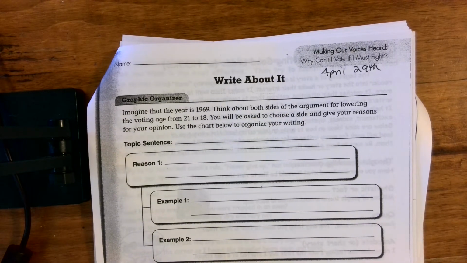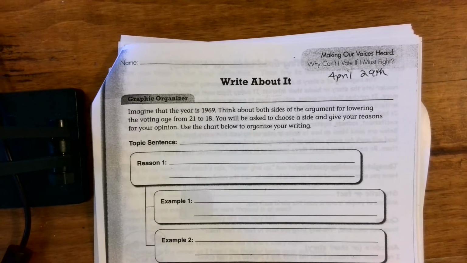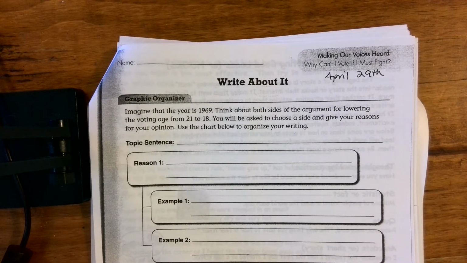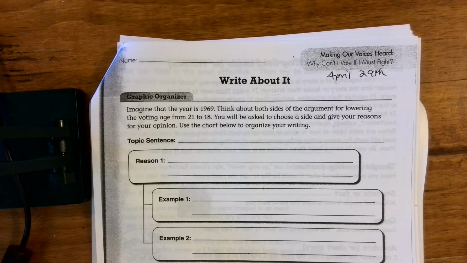And this is one of the types of writing that is on your standardized test: stating an argument or opinion and providing reasoning and evidence.